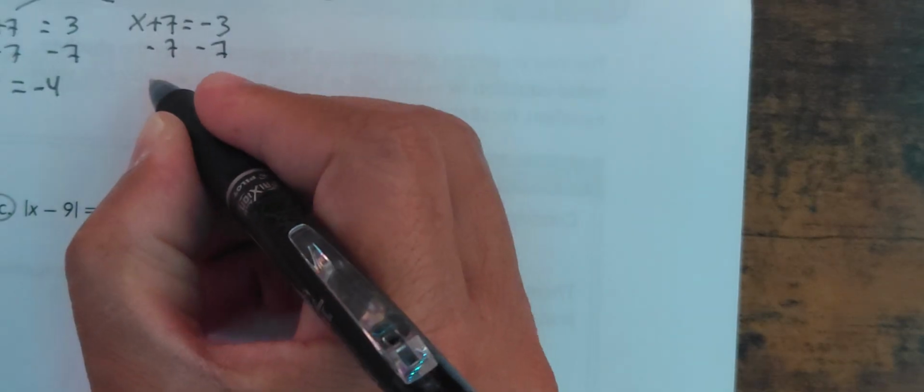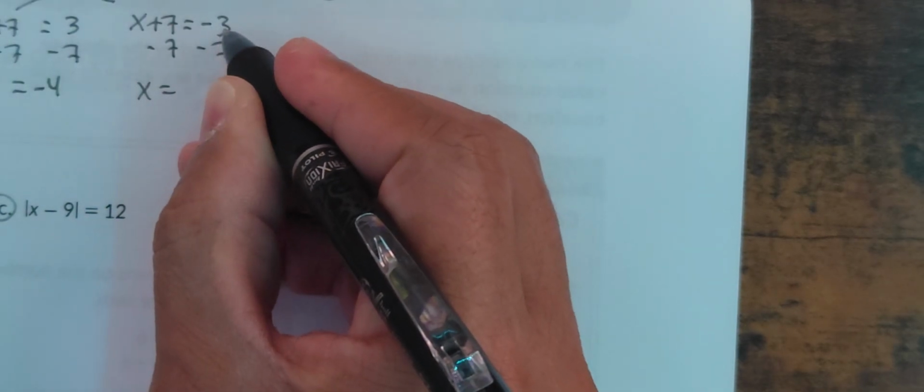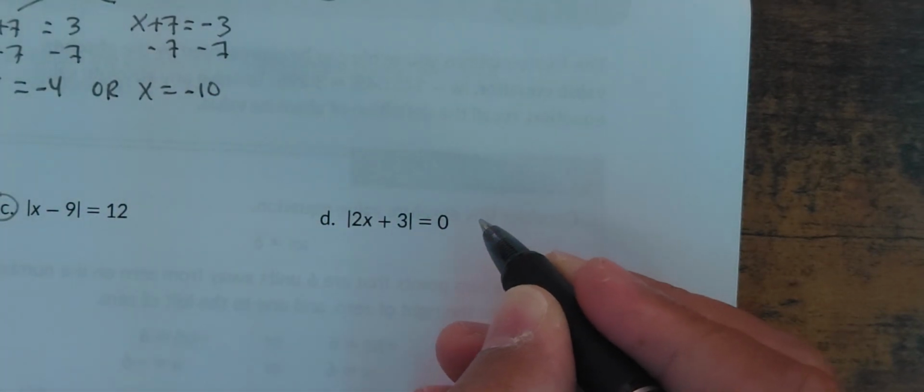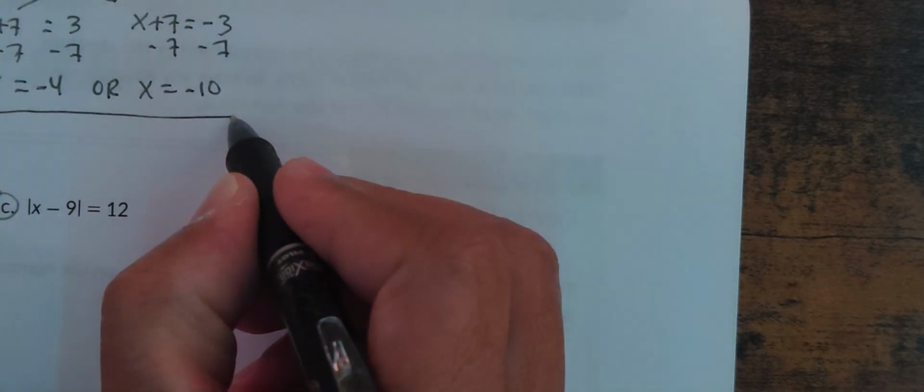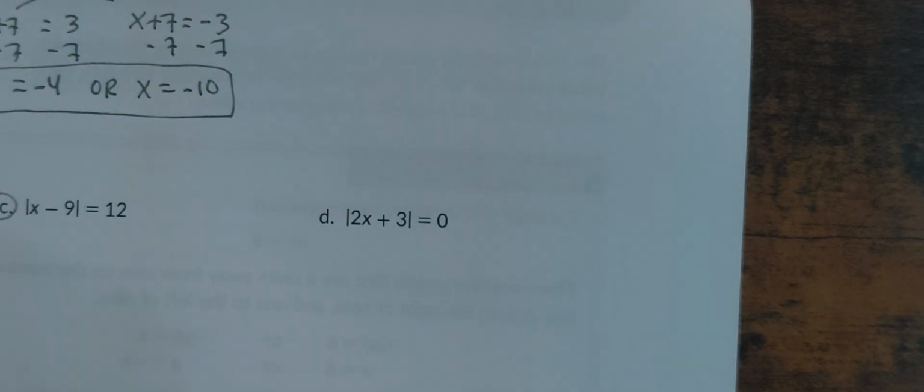So then for this one, you would subtract the 7. And then we say 3 minus 7, that's a negative 4. Okay, so that's one solution. The other, do the same thing, subtract 7. So then we have x equals negative 3 minus 7, that's a negative 10. So solutions are x equals negative 4 or x equals negative 10. So those are the solutions to this equation.